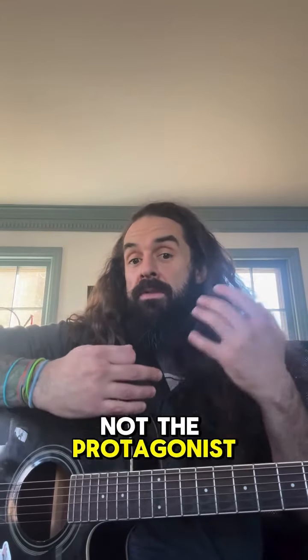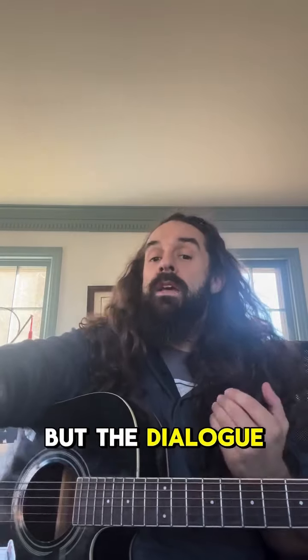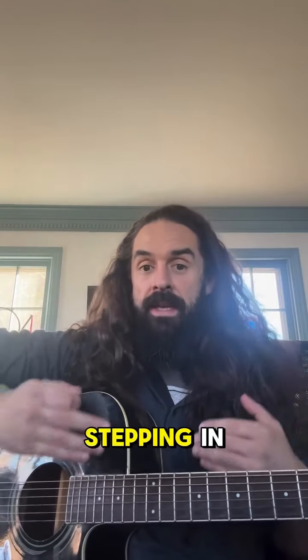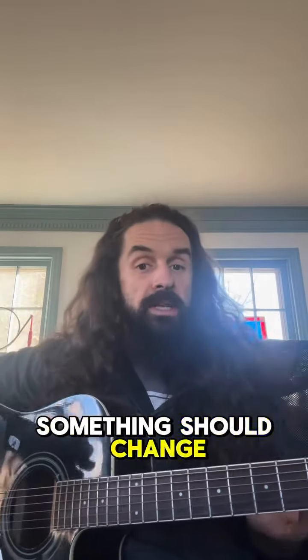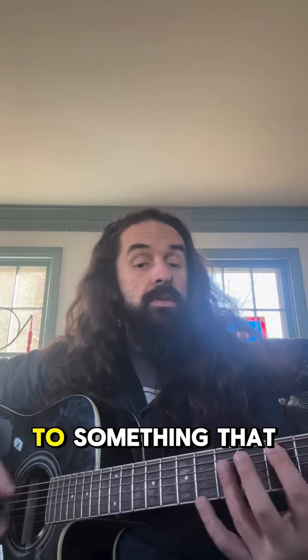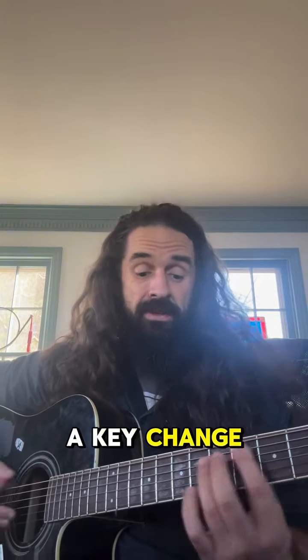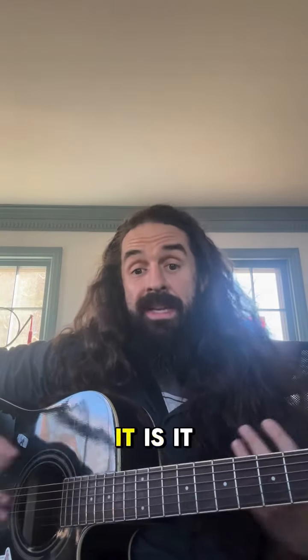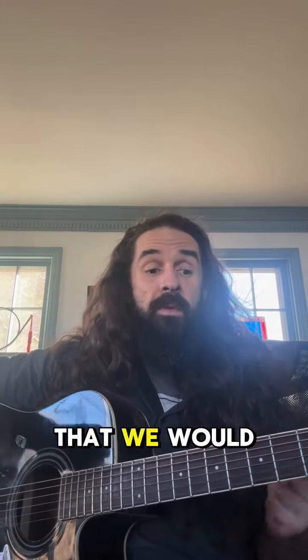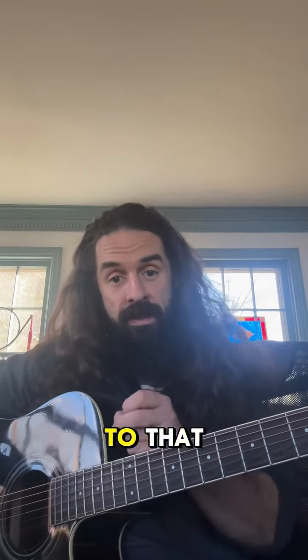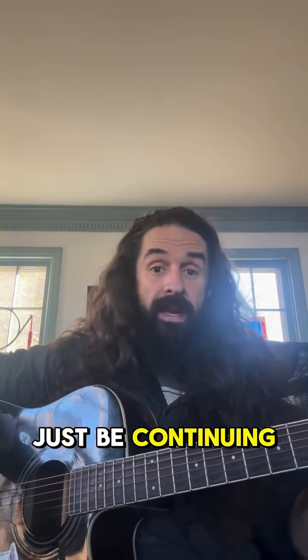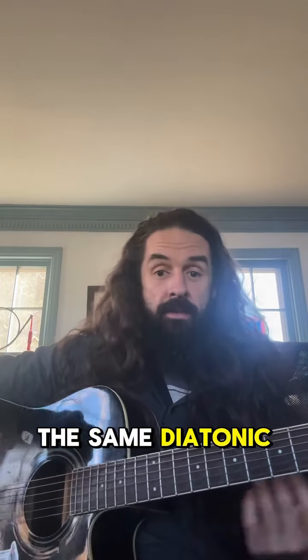right there, or a dialogue from not the protagonist or the narrator, depending on how you're writing it, but the dialogue of another person sort of like stepping in is a really, really nice change. Something should change there, right? If we're writing to something that is really diatonic, and that's moving, this isn't just a key change, or I should say it's not just a progression change. It is sort of a key modulation that we would want the lyric to match up to, and not just be continuing as though we were sticking to the same diatonic progression the whole time.